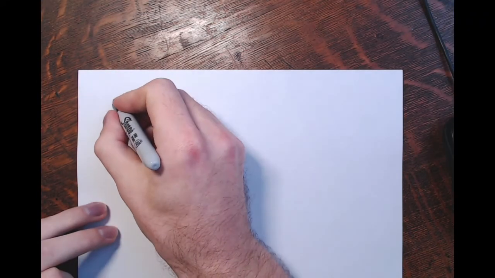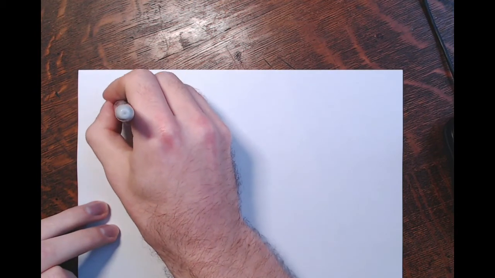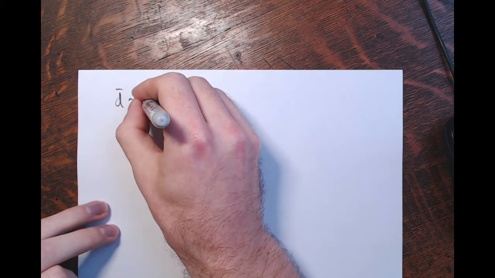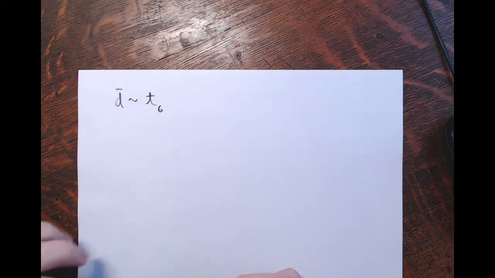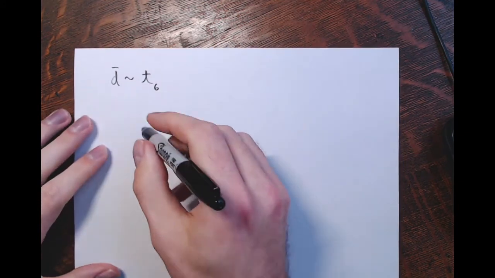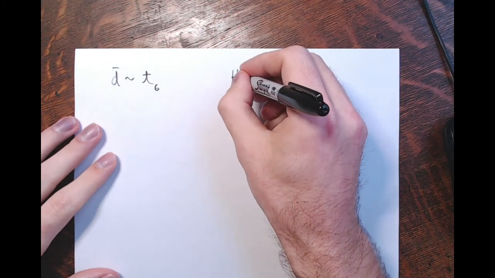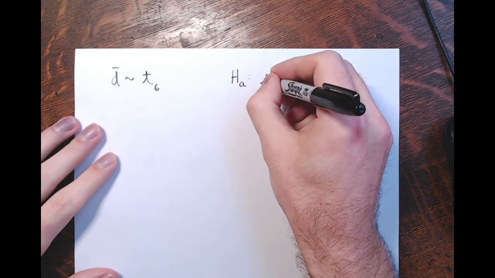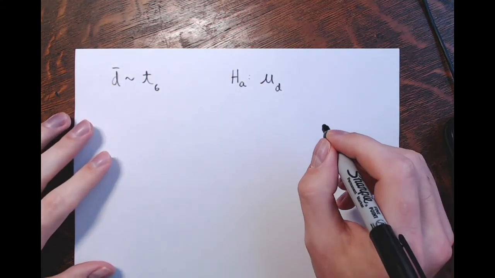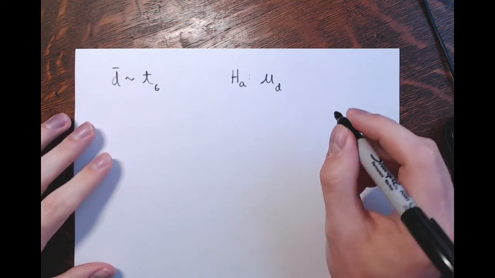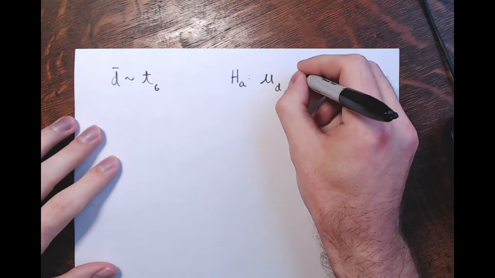The distribution of the mean differences would be a t distribution, again with 6 degrees of freedom. They told us the alternative hypothesis was that the average difference for the population is less than 0.